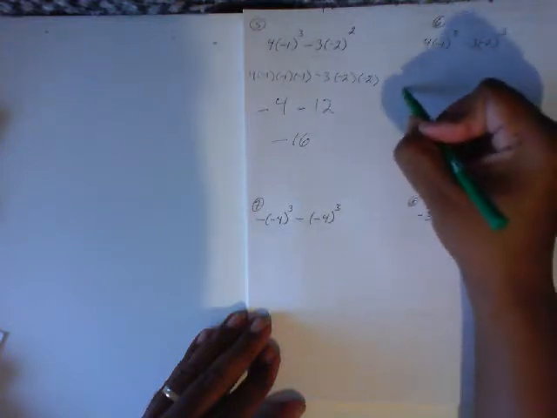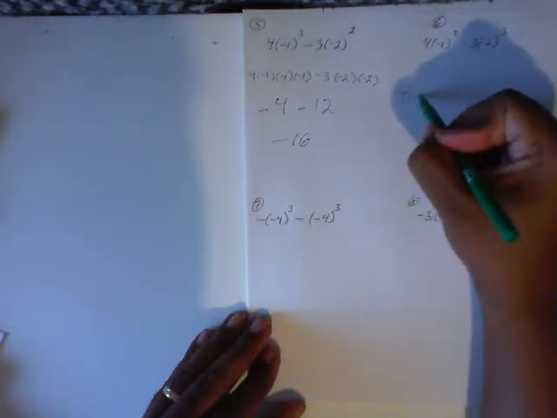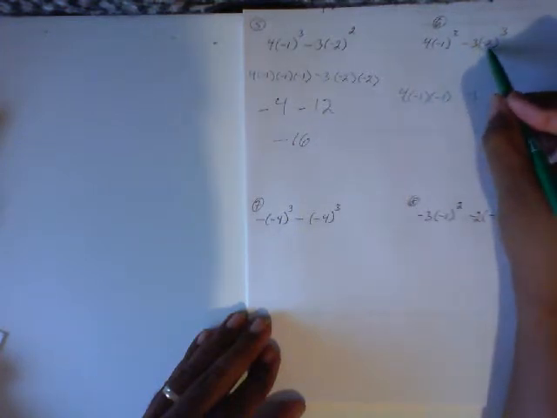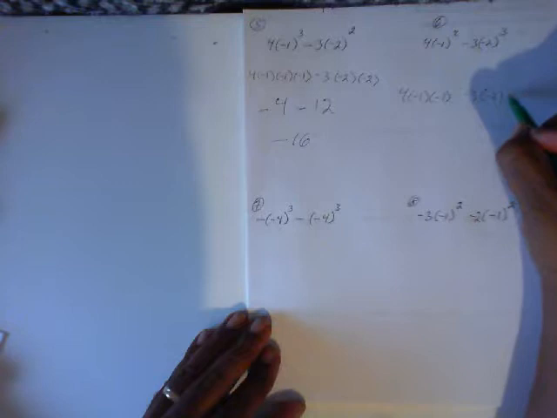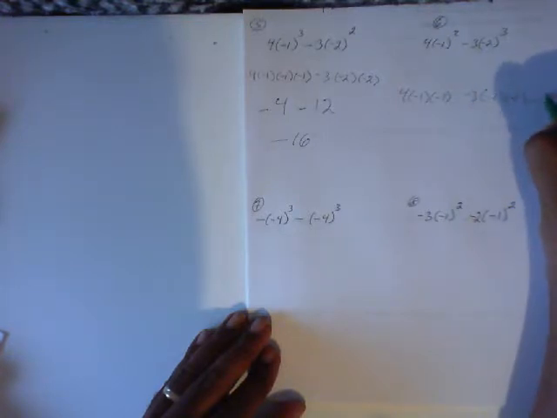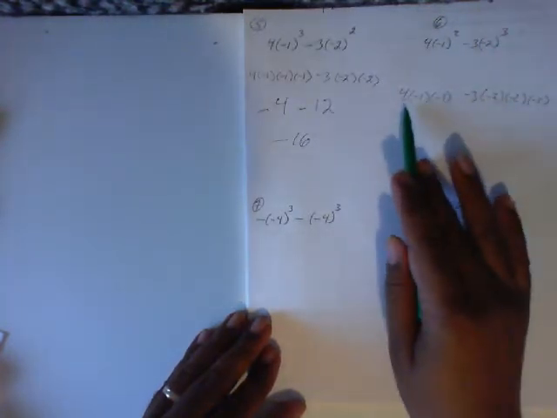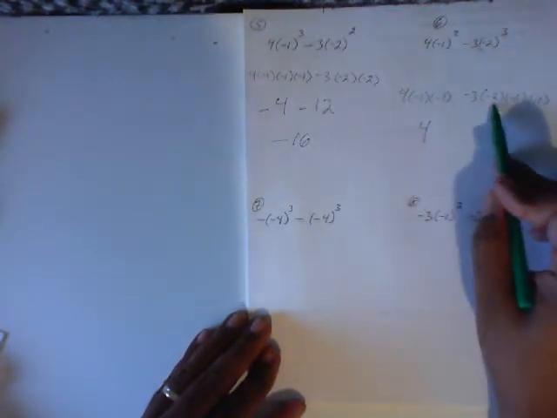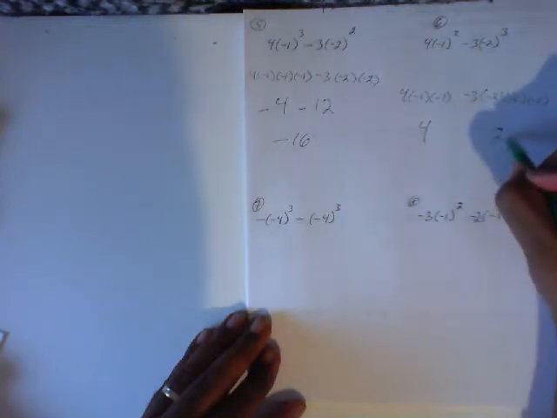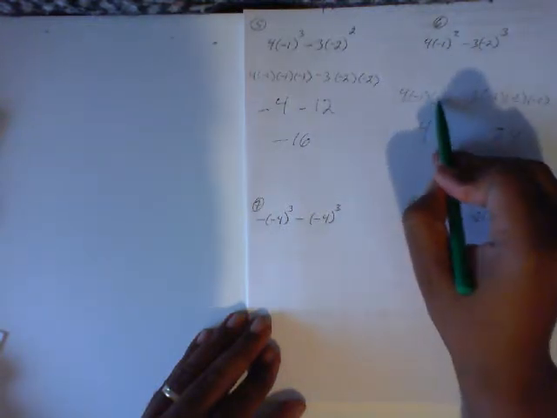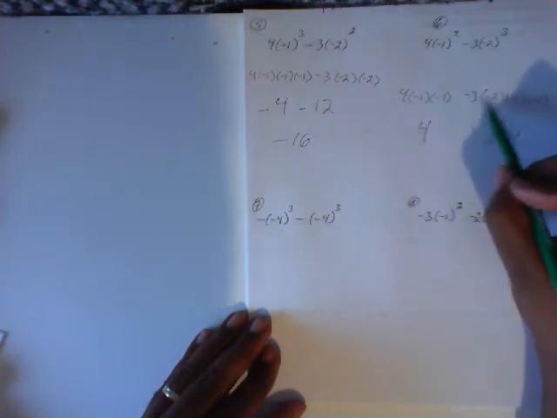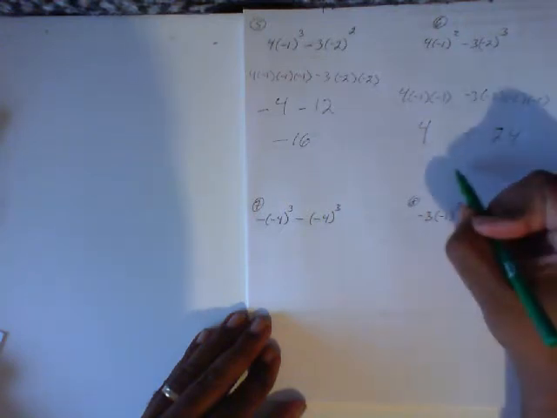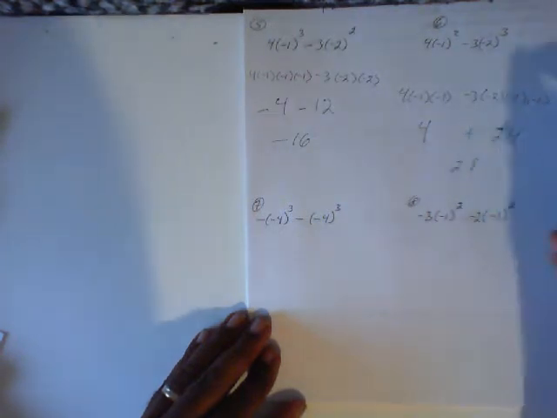Next, we have 4, and we expand the negative 1 into negative 1 times negative 1. And then you have negative 3, and we'll expand the negative 2 into a negative 2 times negative 2 times negative 2. Okay, so 4 times 1 times 1 will be 4. This will be a 6 times 4, and that's 24. Oh, sorry, but 2 negatives here, that's positive. And here we have 1, 2, 3, 4 negatives, that'll also be positive. So when we add these, we're going to get 28.